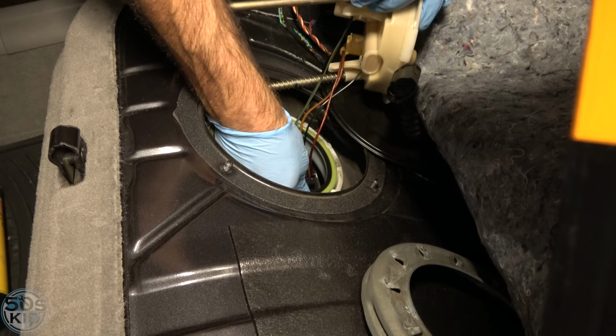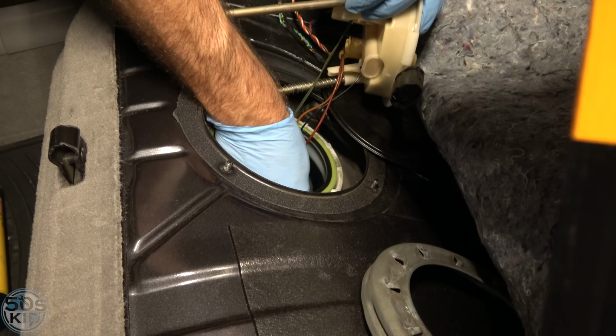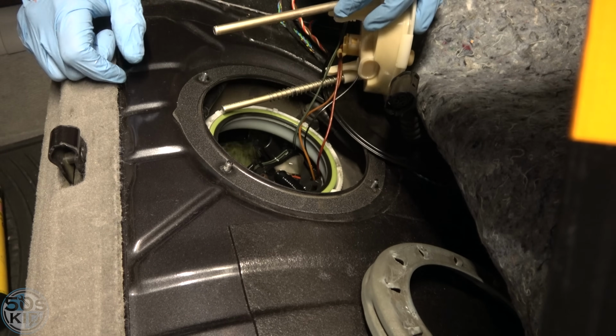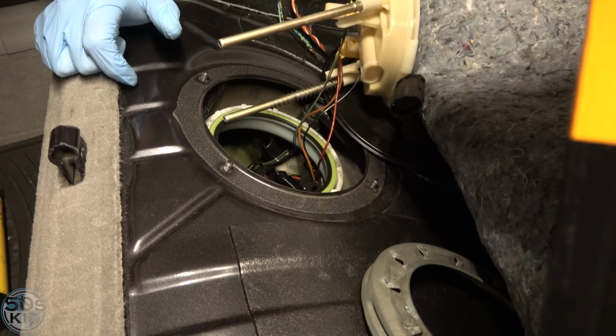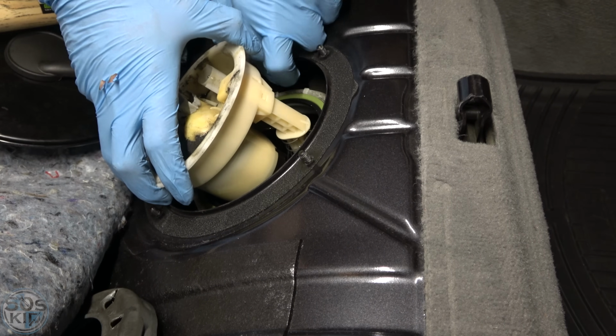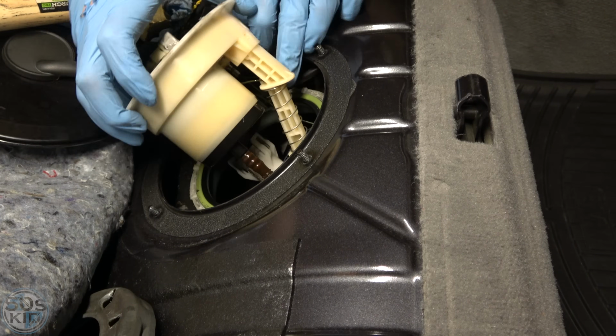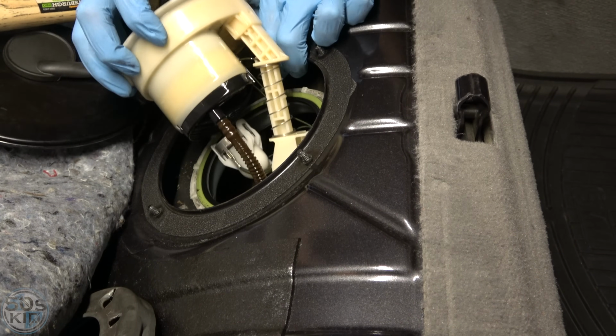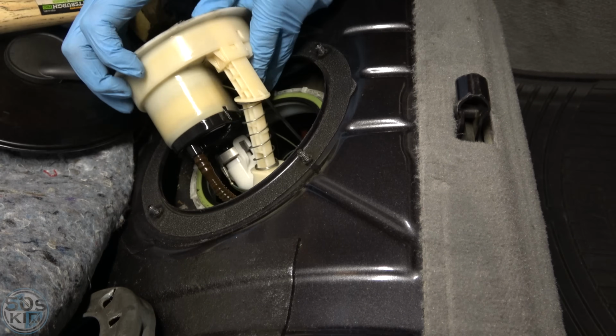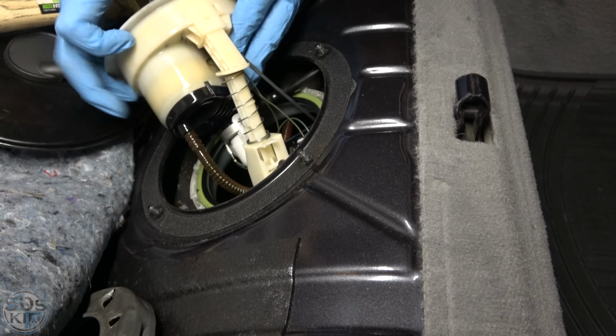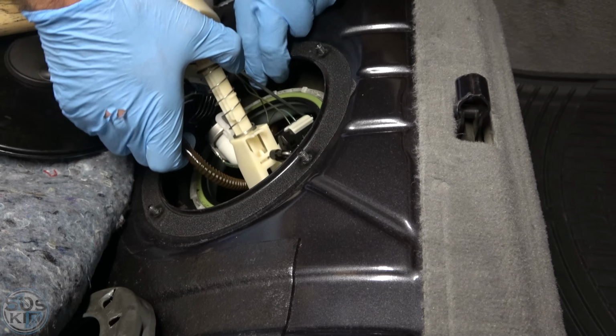I'm gonna disconnect those two return lines. There we go. Now we can take that other thing out. So it's just like BMW to make things harder, right?